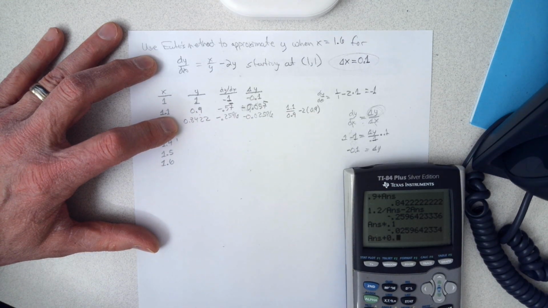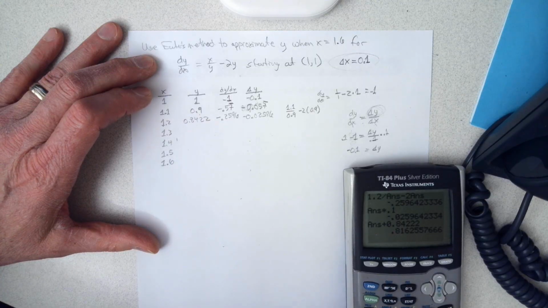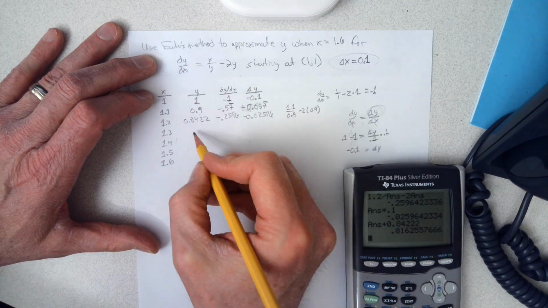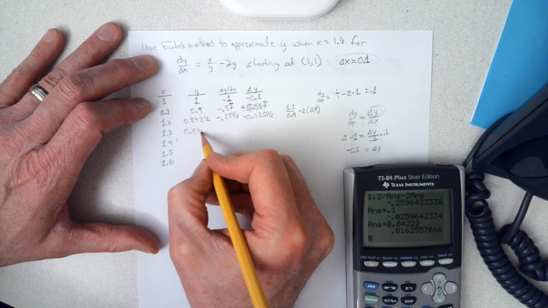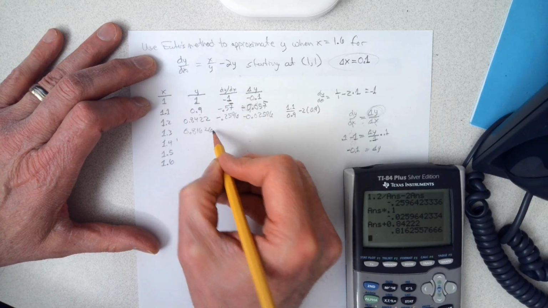so I will add my old value of 0.8422. I'm going to throw another 2 on there. And now I'm at 0.81626.